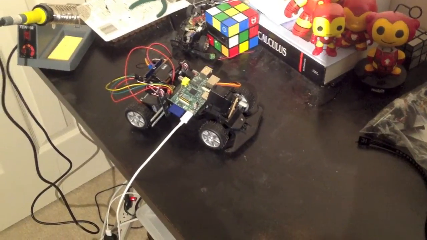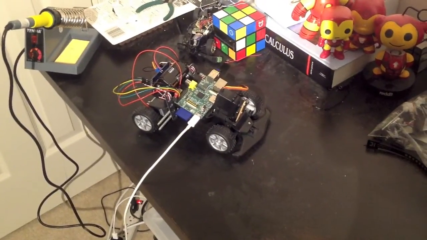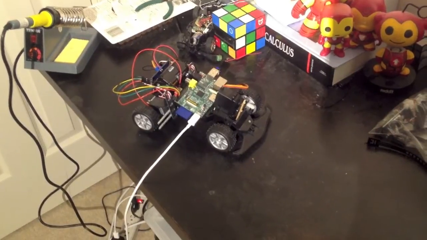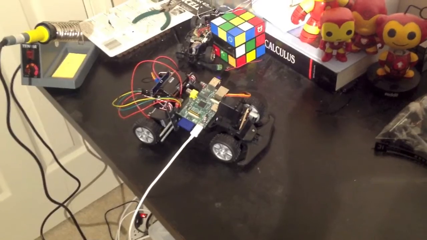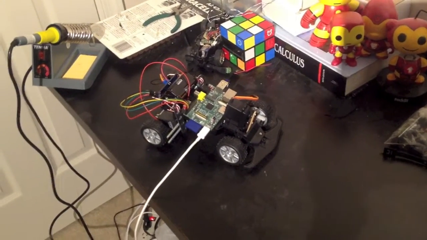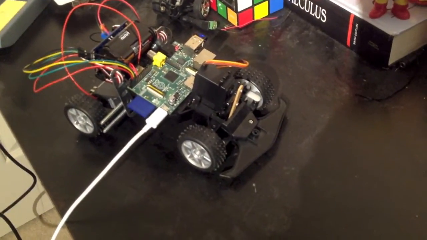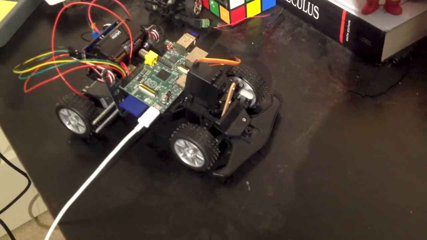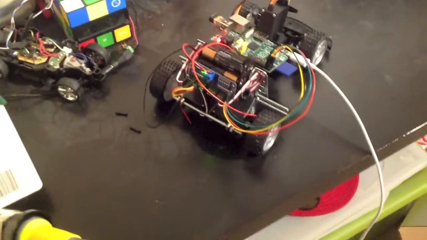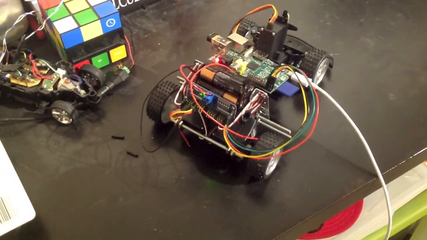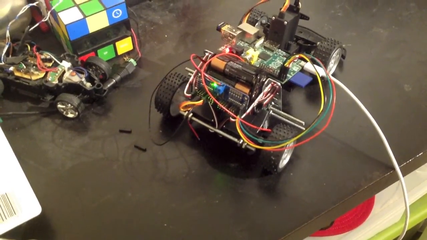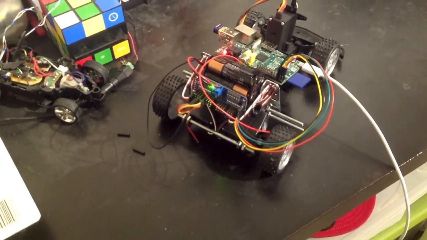So this is the car I've been working on. I got an RC car from Micro Center for about $10. I thought it was a good size and figured it would be right for the project, and it was kind of cheap. And as you can see, I took out the front motor and replaced that with a fixed rotating servo. In the back, I also took out the motor and replaced that with a set of continuous rotating servos.